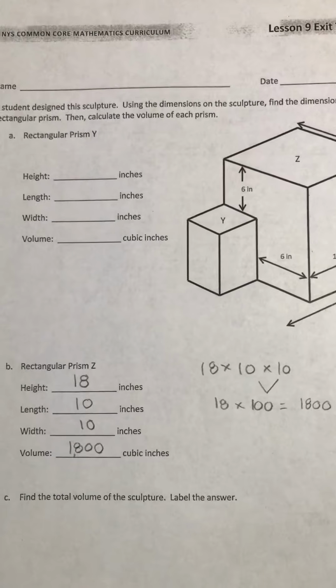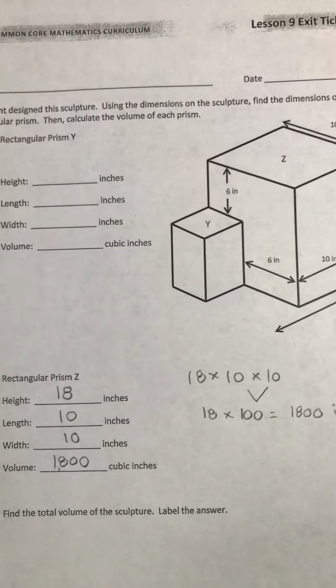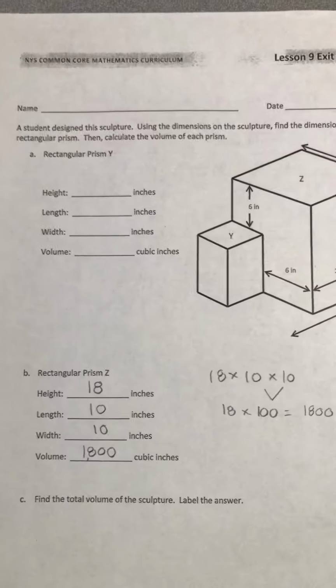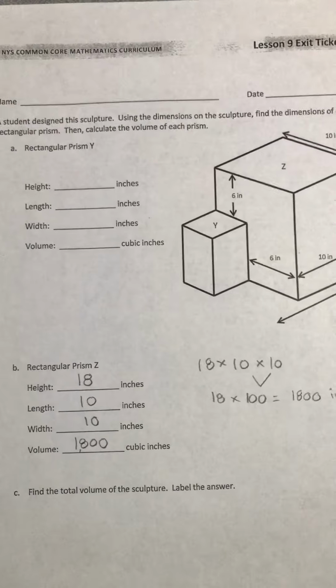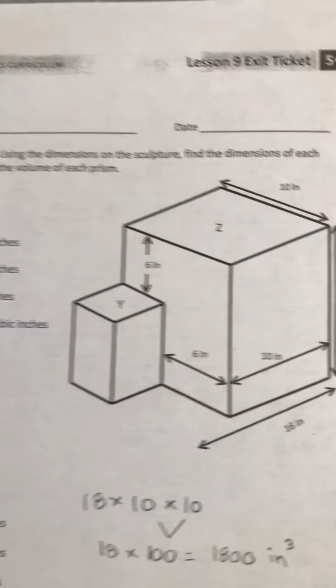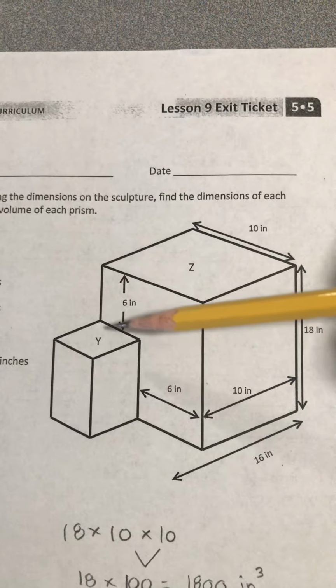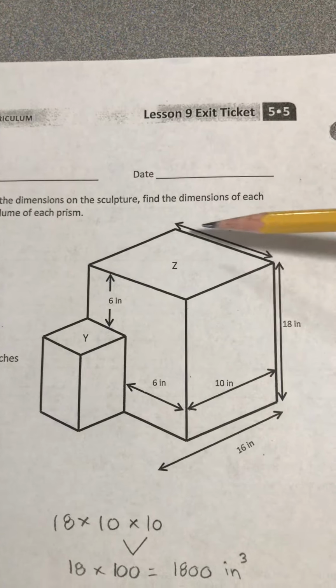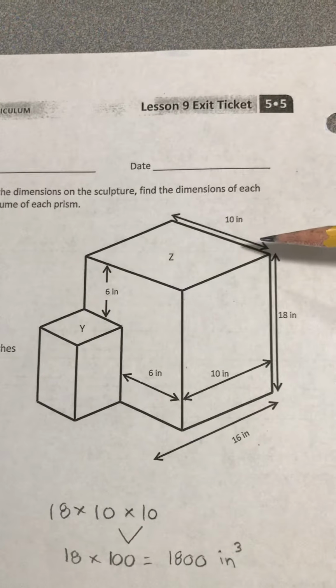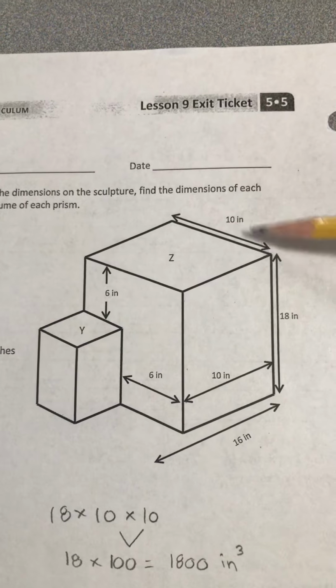Now, finding the dimensions for prism Y is just one simple extra step. You're going to have to use the height, length, and width of prism Z to help you out here. So let's start off with the length. As you can see here, the length of prism Y is less than prism Z's length, and that's 10 inches.